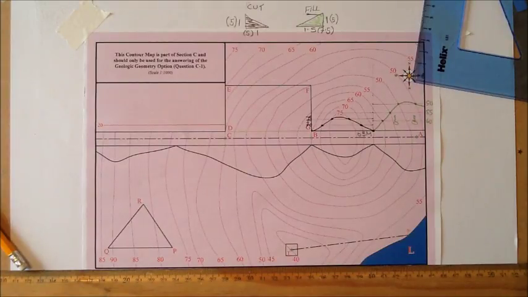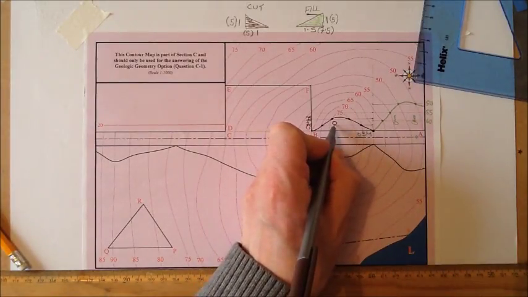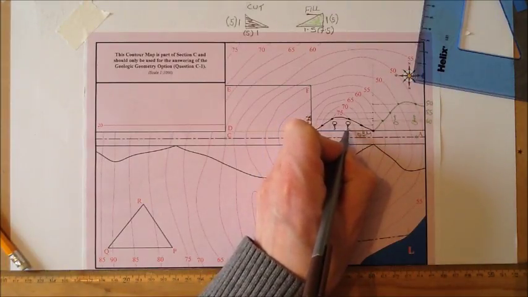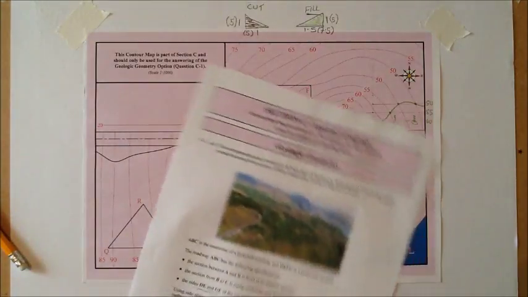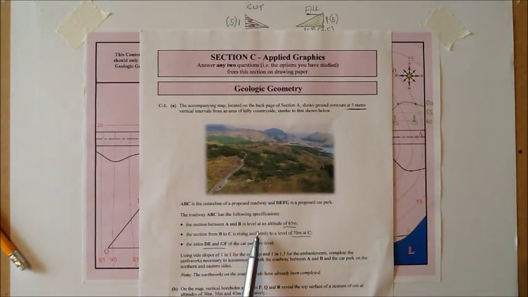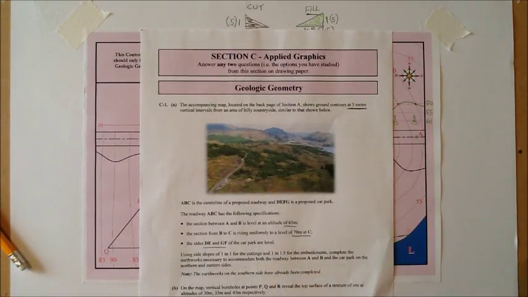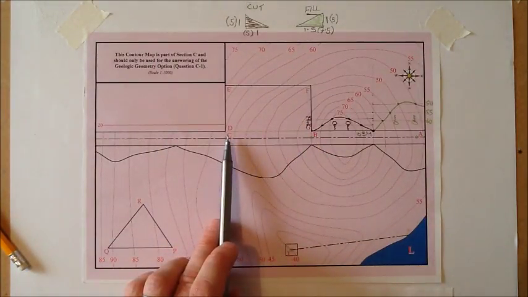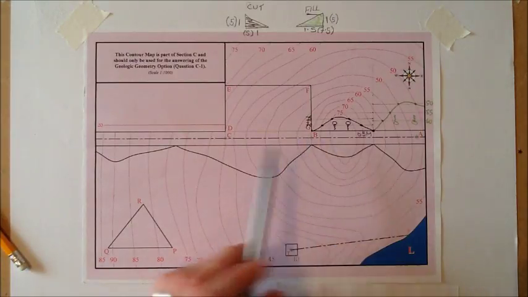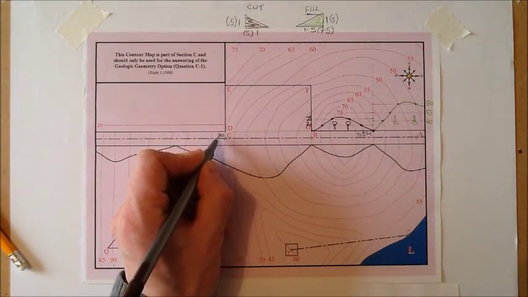Okay, so as this is a cut, I'm going to insert the tadpole symbols again just to symbolize in which direction the hill is rising. Okay, so the next step in that exercise, that's the first part we've done. The section between A and B is level at an altitude of 65. Alright, the next step in that is the section B to C is rising uniformly to a level of 70 meters. So from B to C, we're going from here to here, rising from 65 meters up as far as 70 meters here at C.